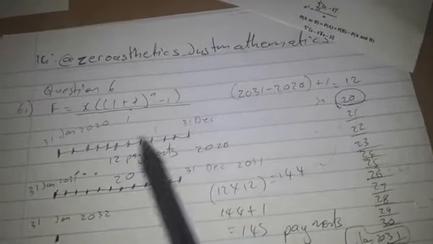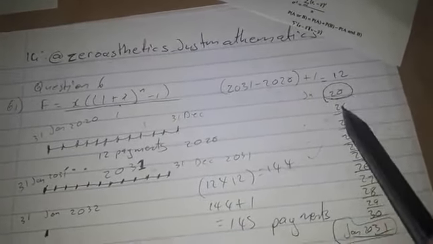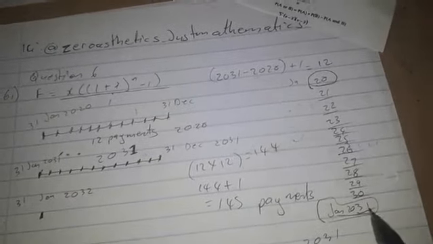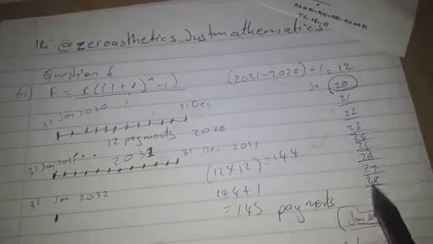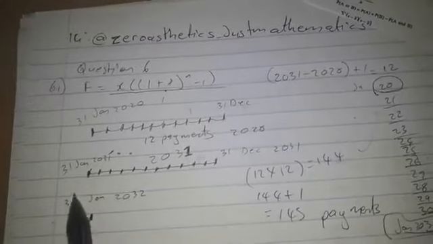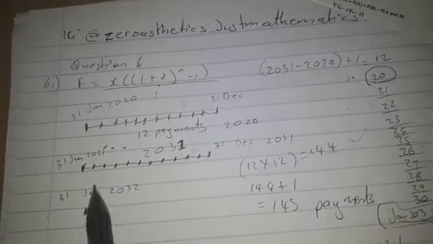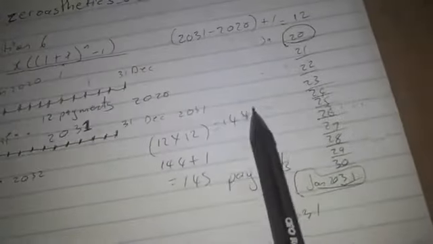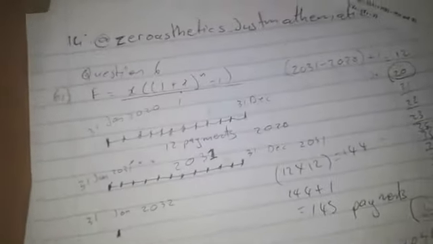There's January 2020, then 2021, going on until 2031. We have shown that these are 12 years of 12 full payments. And then on January the 31st in 2032, they made another payment. So it's 12 times 12, which is 144, plus 1, which is 145. Whew, I think that was all worth it.